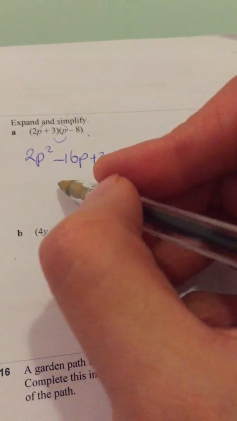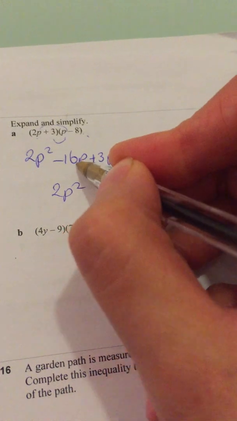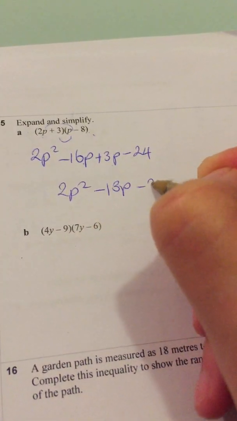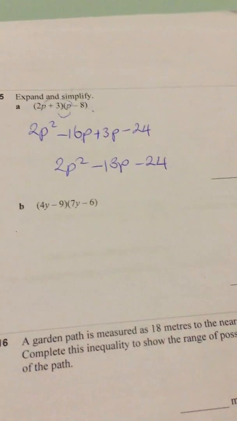Then it's simplify. Well, I've got 2p squared. Negative 16p plus 3p, that takes me to negative 13p. Take away 24, minus 24.